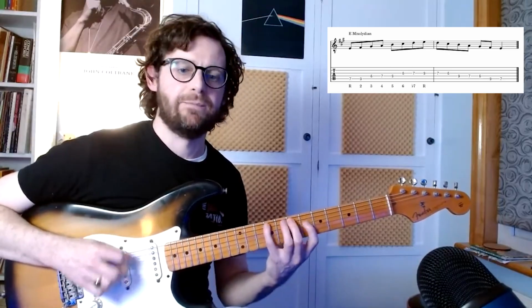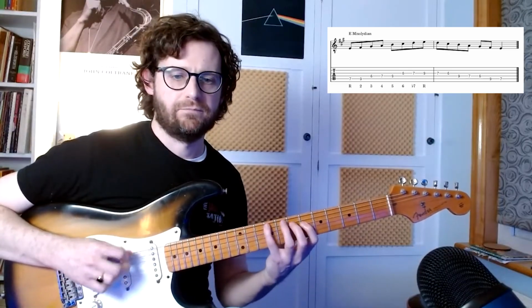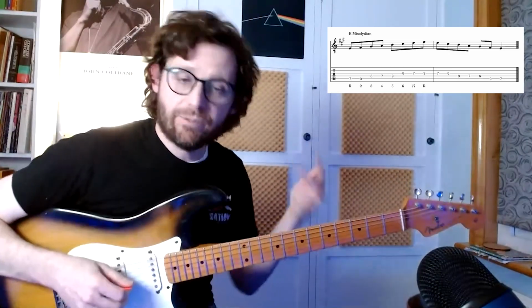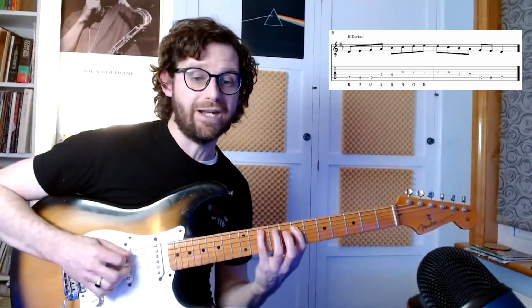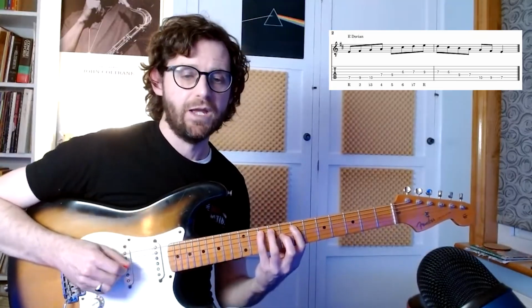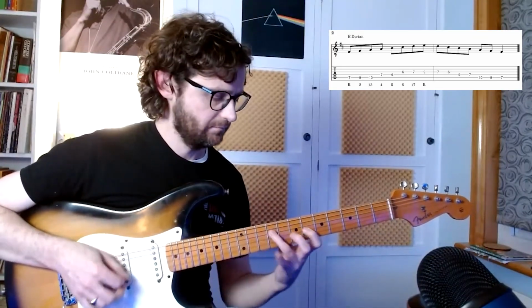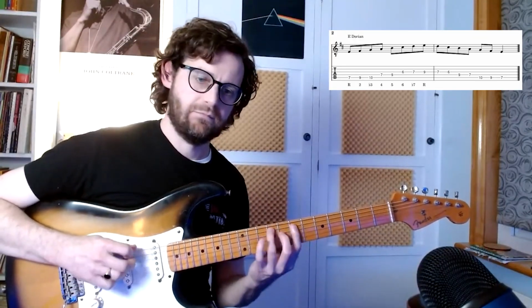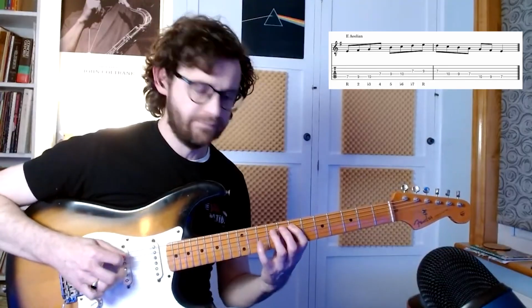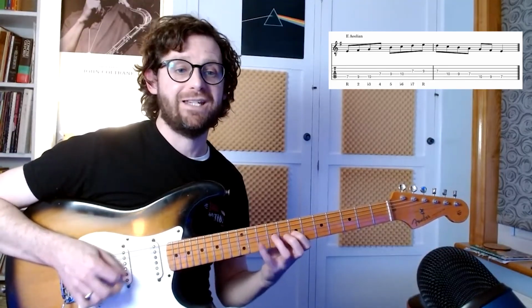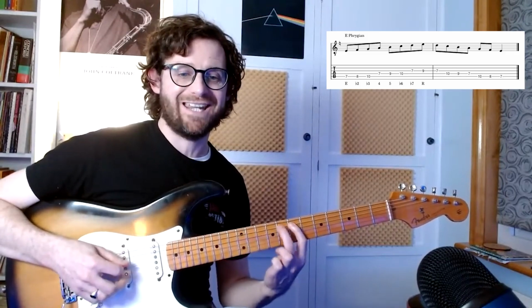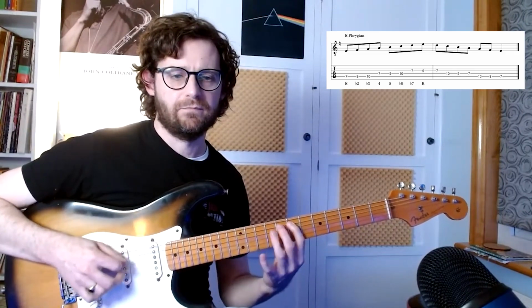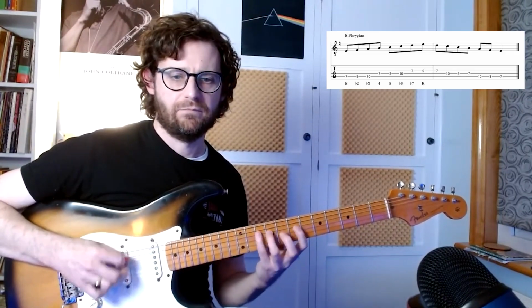There's our flat 7. So those were our 3 modes with a major third, and we then switched into our 3 minor modes, which all contained a minor third. Dorian, Aeolian with a flat 6, and then Phrygian with a flat second.